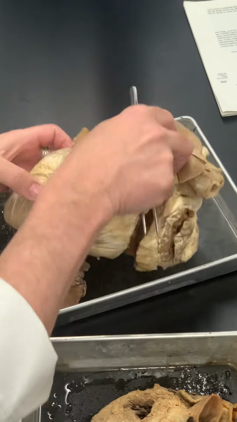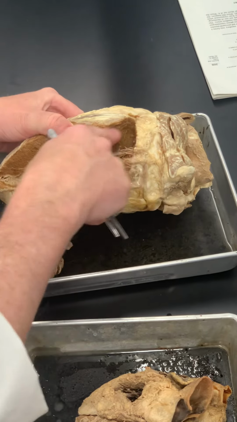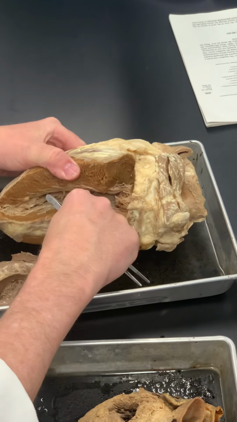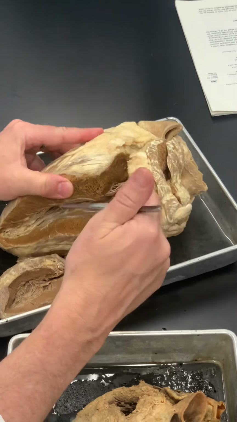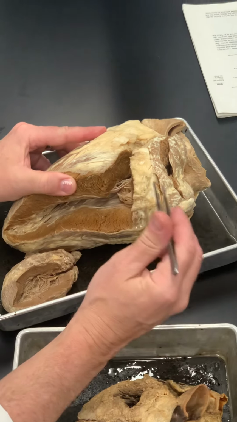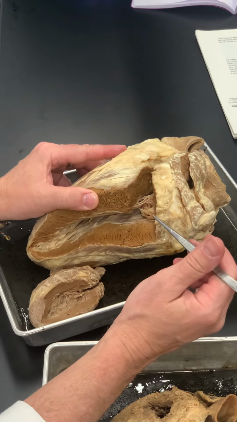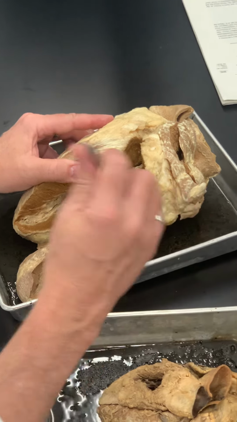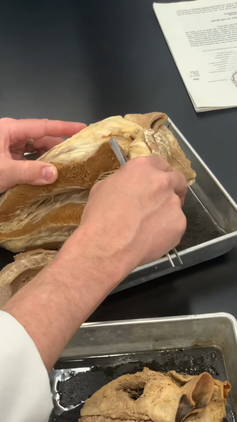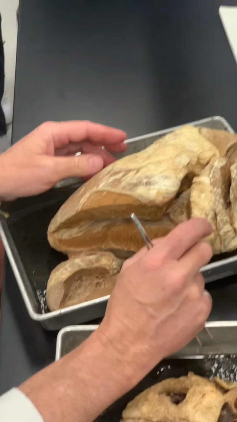Usually that happens on the left side, because as you can see, the ventricular wall is much more massive on the left ventricle than it is on the right ventricle. And so usually when you hear somebody talk about the AV valve prolapse, it's mitral valve prolapse, which means the left atrioventricular valve.